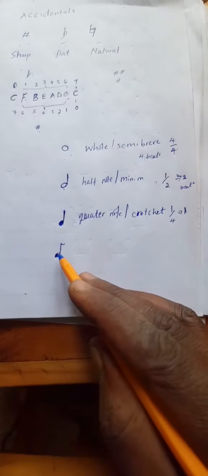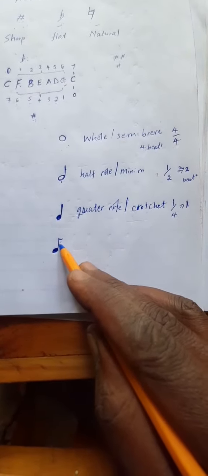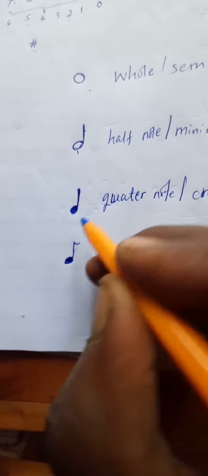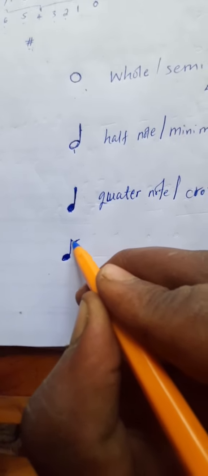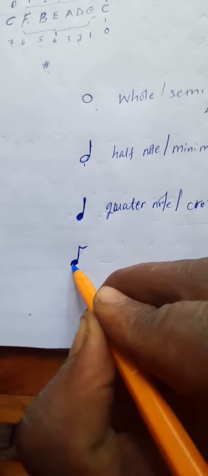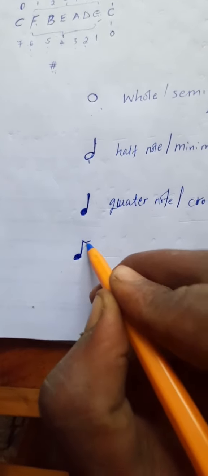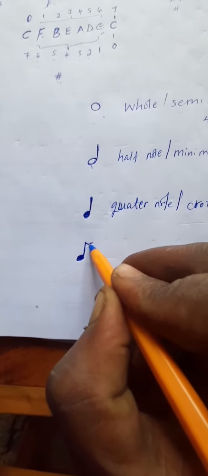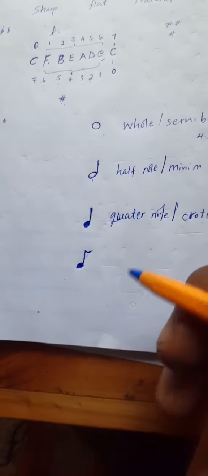Like that, not like this one. It's just ta, ta, ta, ta. The other one was just one. This one has got a head, a stem, and a flag. This is what we call a flag in music. So it has got a head, a stem, and a flag.